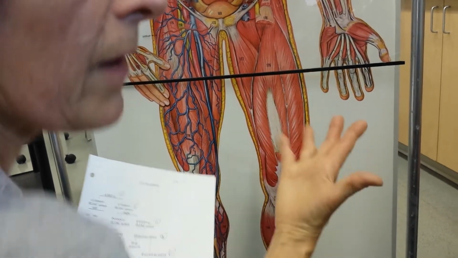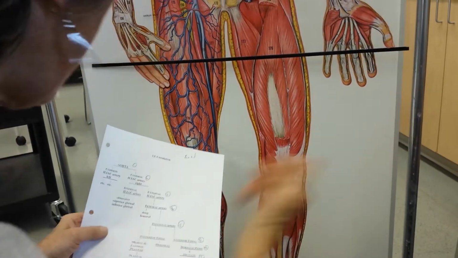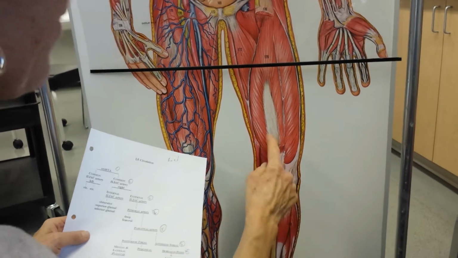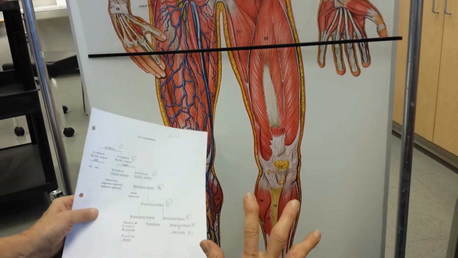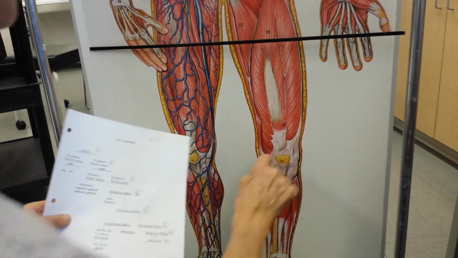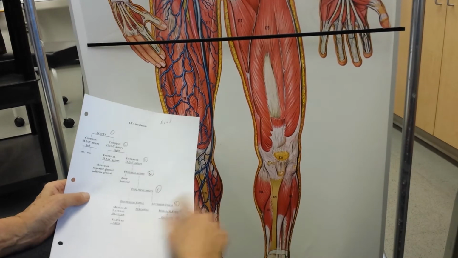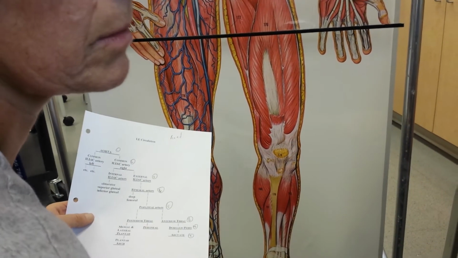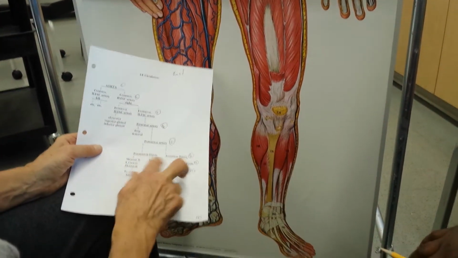All right, it divides. One goes forward, one goes back. This one goes back. And then, once it goes past the knee, it divides again. And you get a posterior tibial, which we saw on one of those, and then you get an anterior tibial. So you get one in the front, again, and a piece in the back.